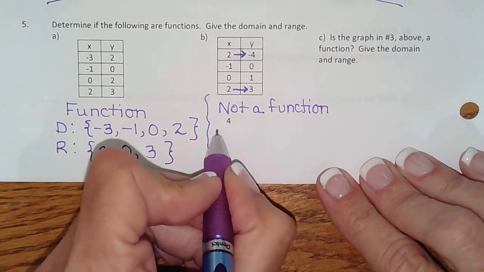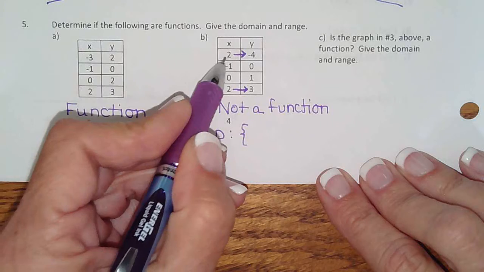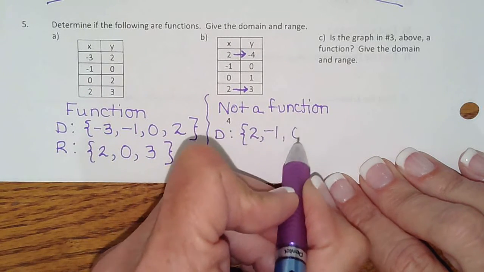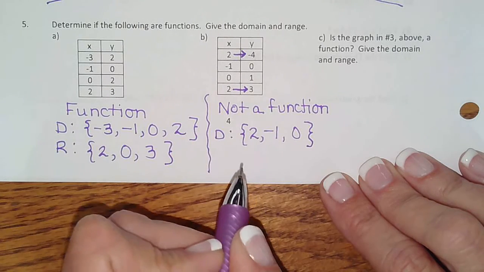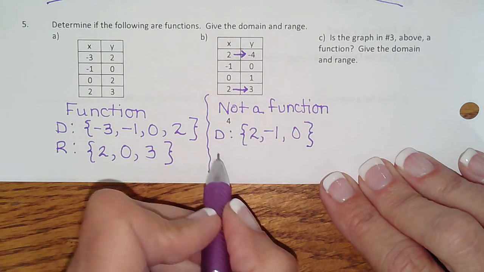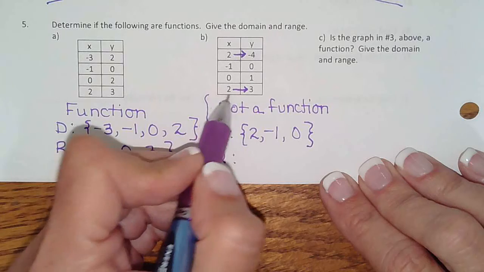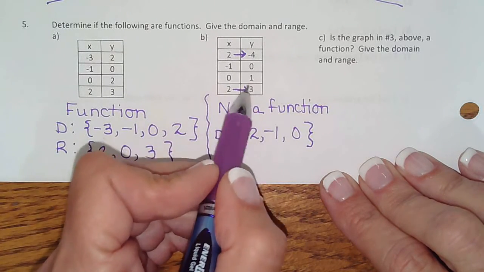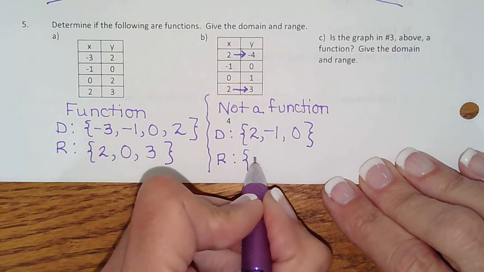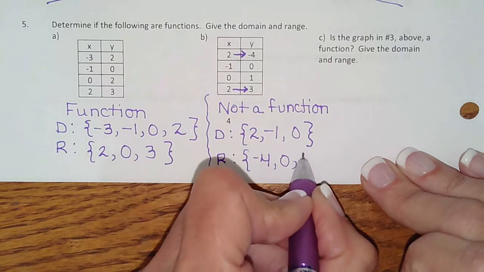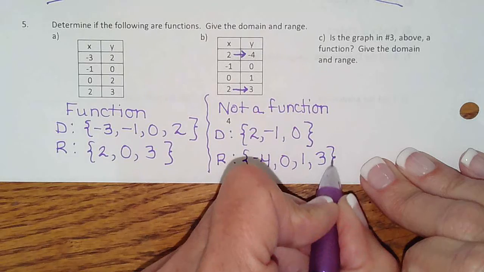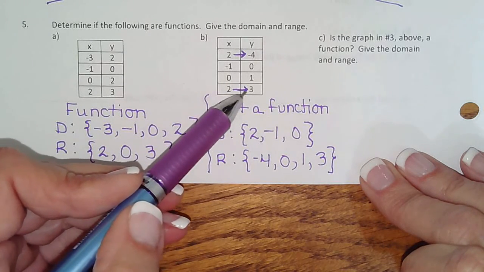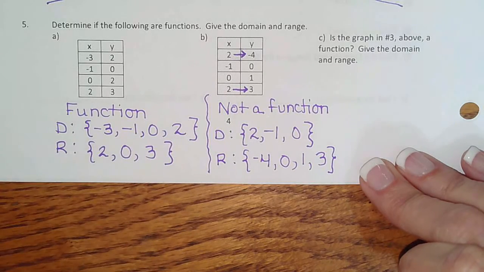And the domain would be 2, -1, and 0. And the range, and remember, we don't list any values twice. That's why I only listed 2 once, would be -4, 0, 1, 3. But it's not a function because the x value 2 is assigned 2 different y values.